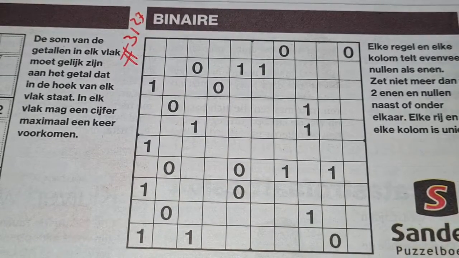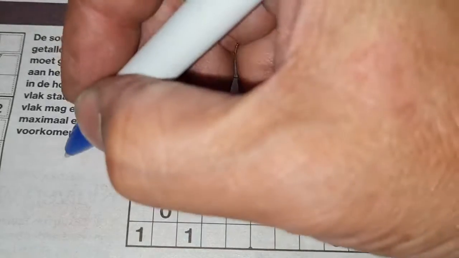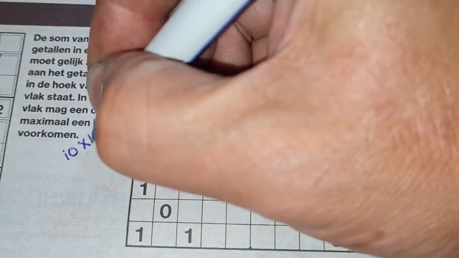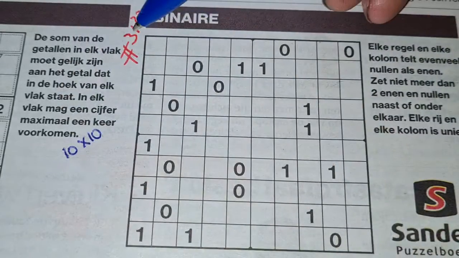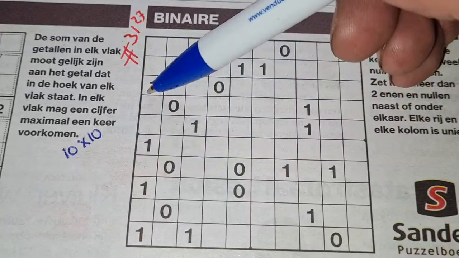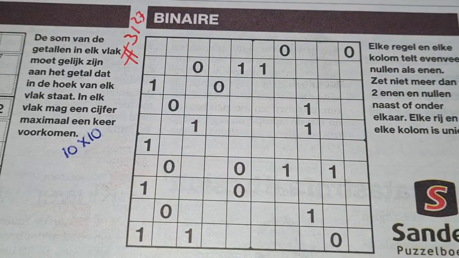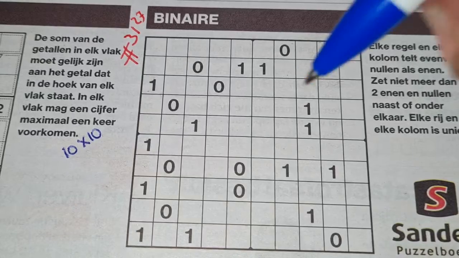Binary puzzle 1 2 3 4 5 6 7 8 9 10. It's a 10 by 10 binary puzzle. That means in a row or in a column there are always 5 ones and 5 O's. Alright, so let's get started.